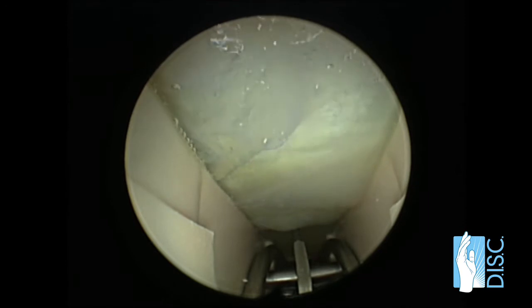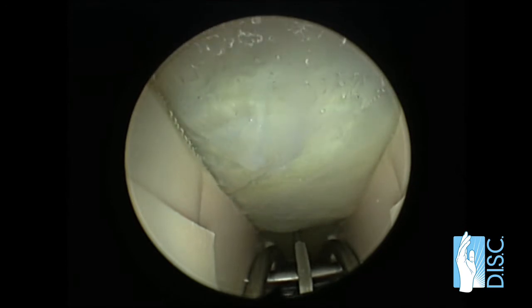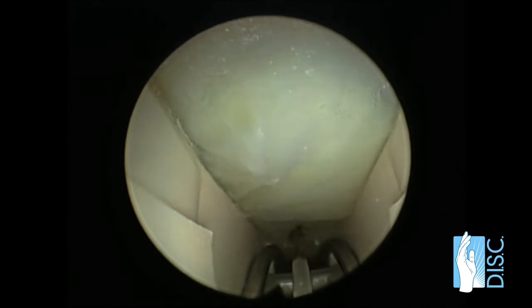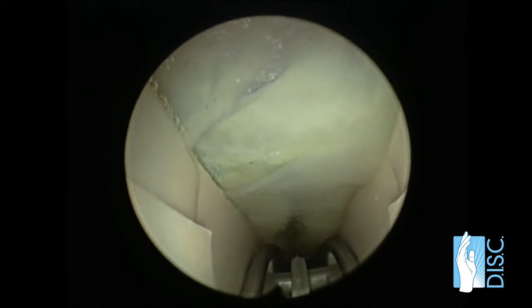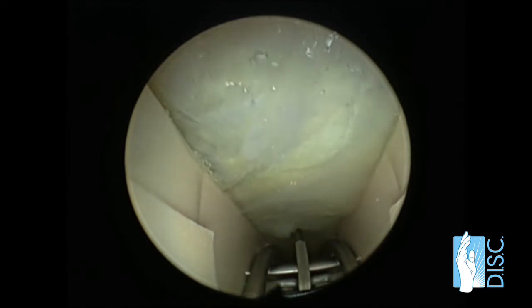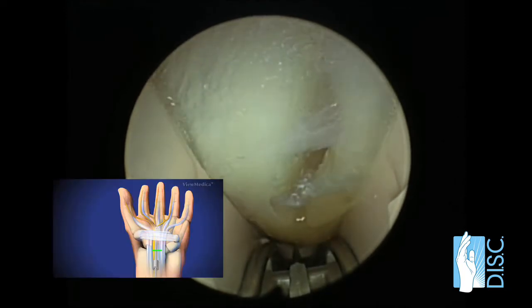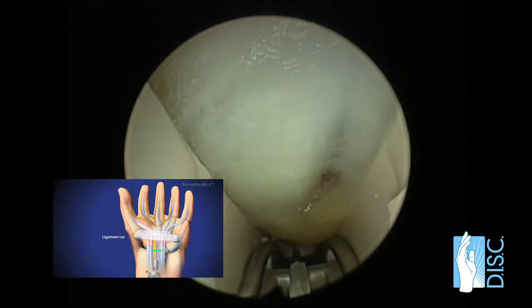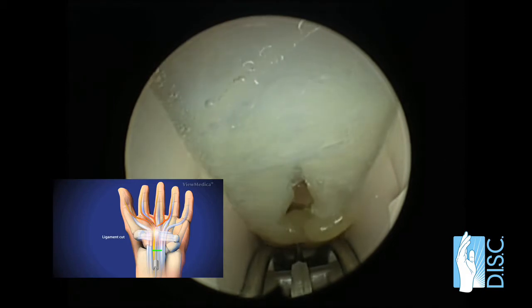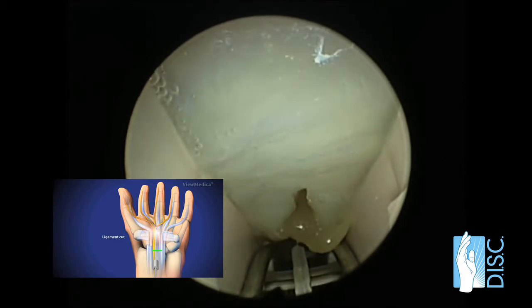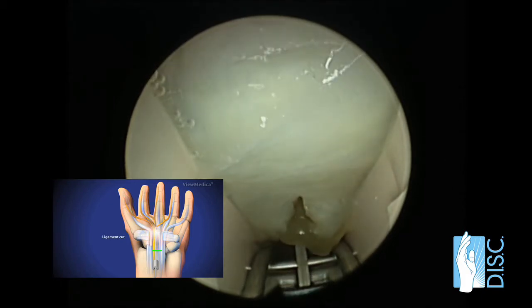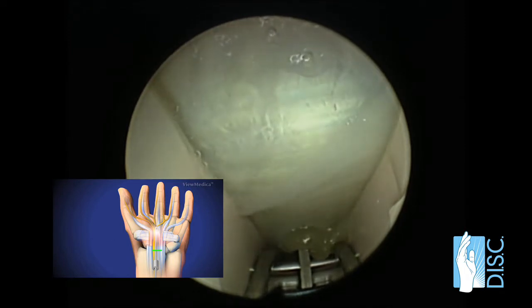Now I'm going to engage the blade, you see right there. And I'm going to cut, not go all the way to the very end, I'm going to cut the distal fibers here, partially. You see the partial cut there.